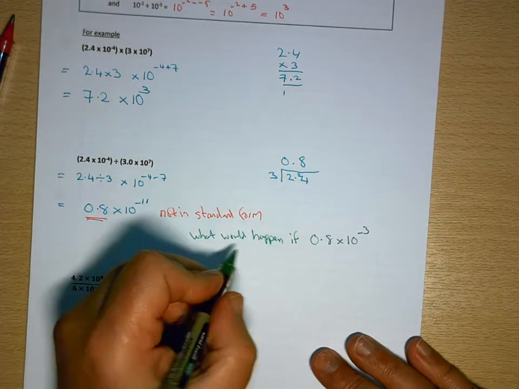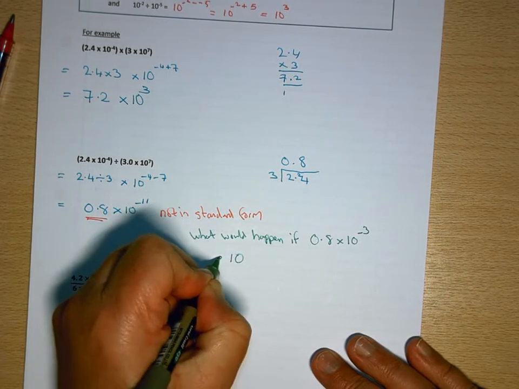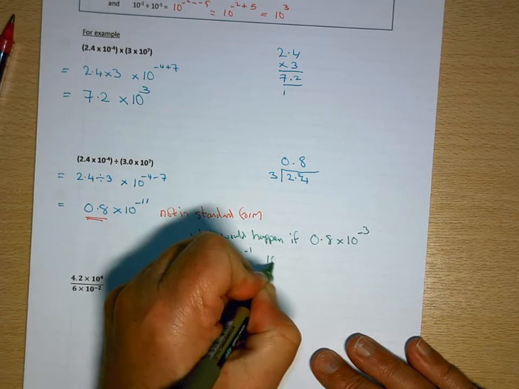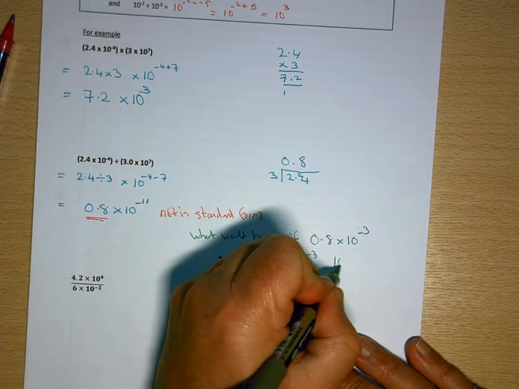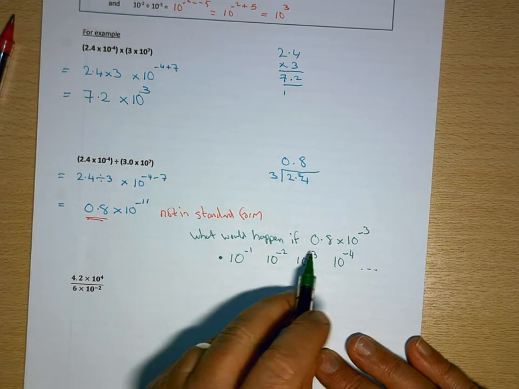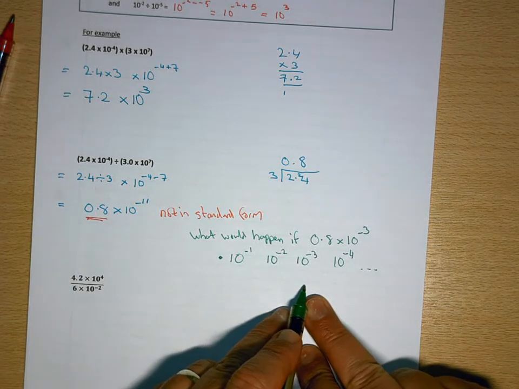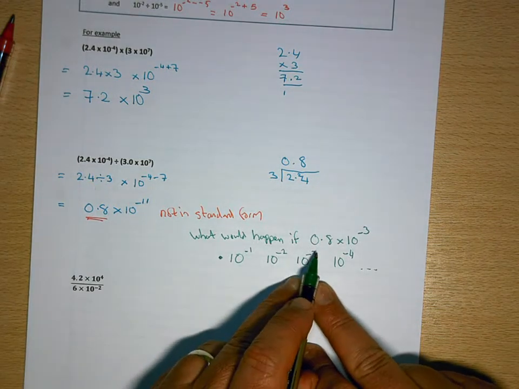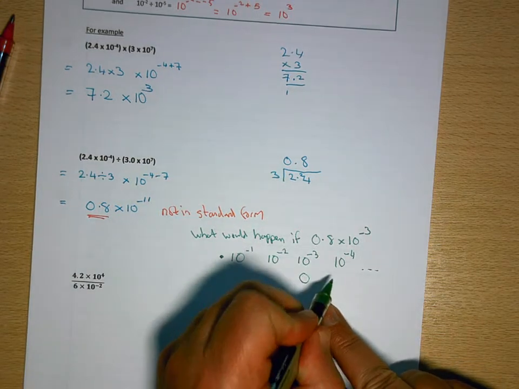So we've got the decimal point there, 10 to the minus 1, 10 to the minus 2, 10 to the minus 3, 10 to the minus 4, and so on. If it was 1 times 10 to the minus 3, I'd have a 1 there. It's not 1 times 10 to the minus 3, it's less than that. So I'm going to have this.